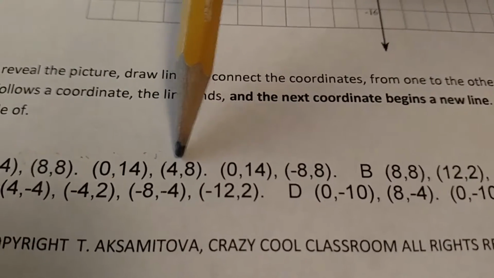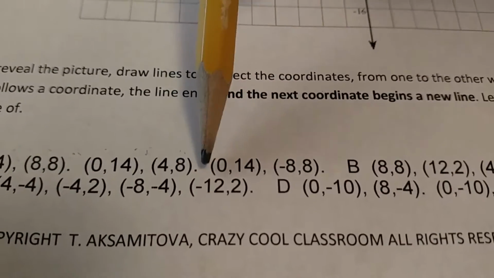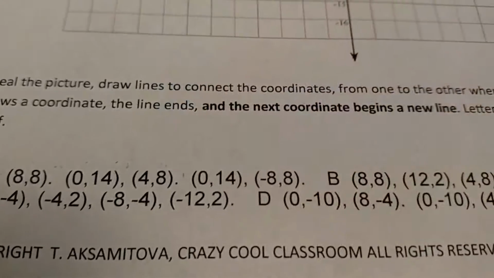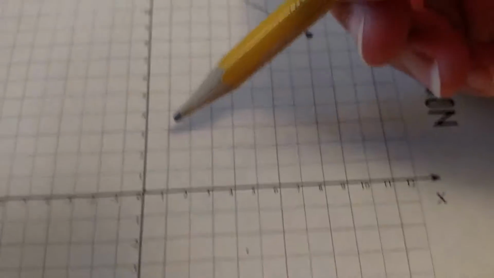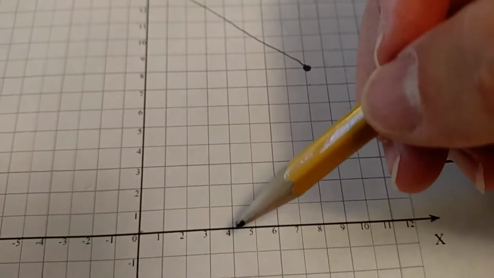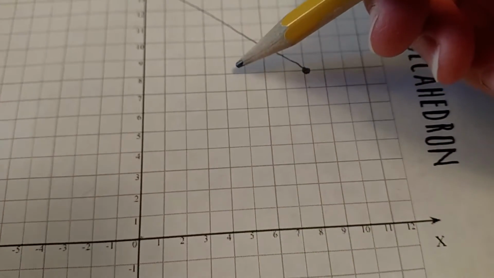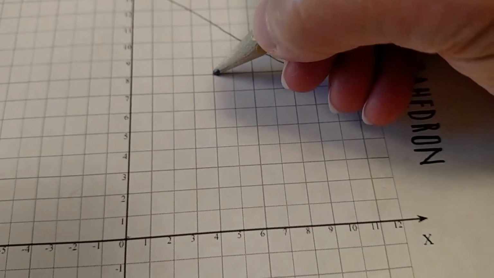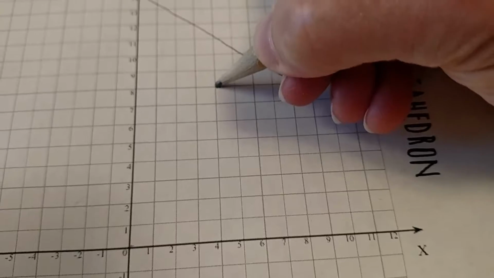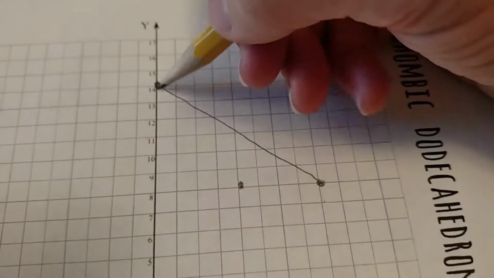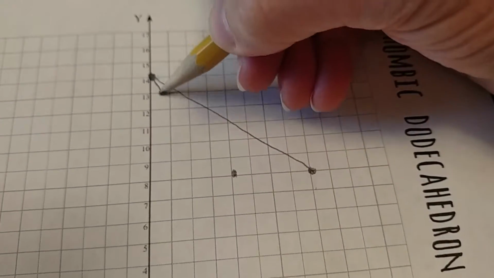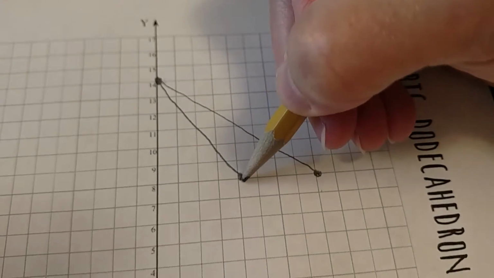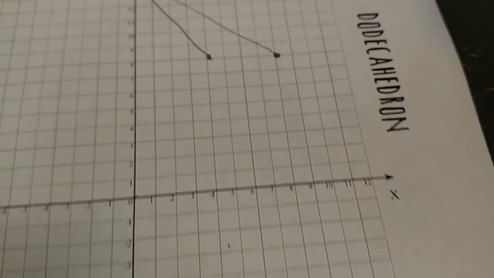The next one is 4, 8. And look, there's a period, so that line will stop. So I go over 4 and up to 8. Plot my point, and it told me to connect this dot to that dot. Okay, well, good luck.